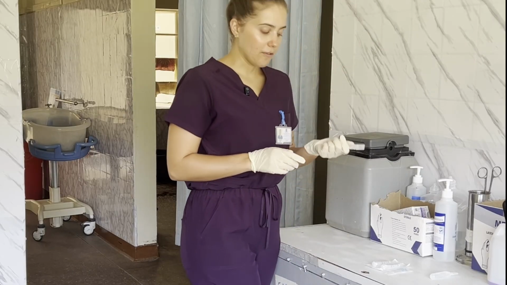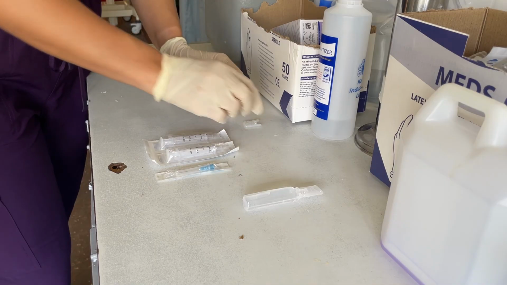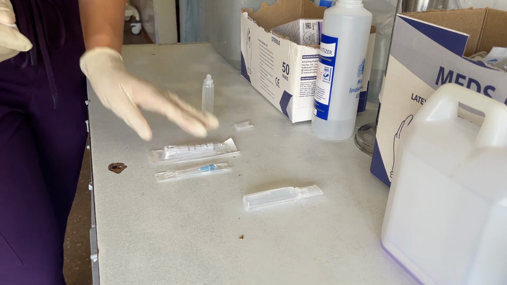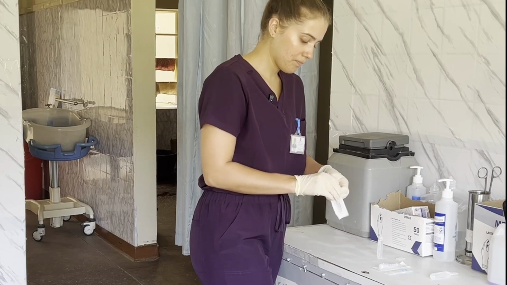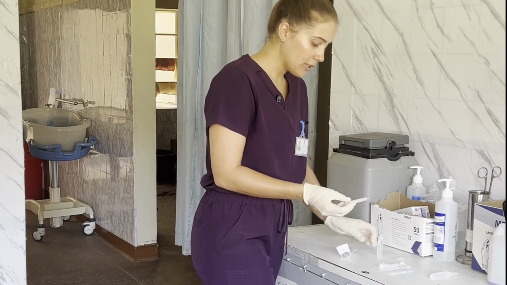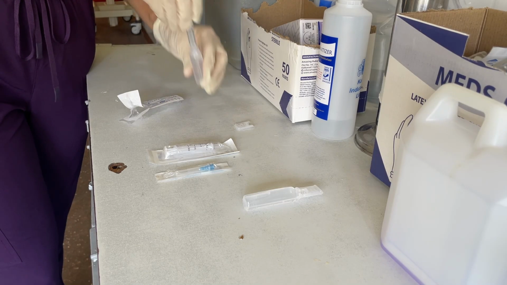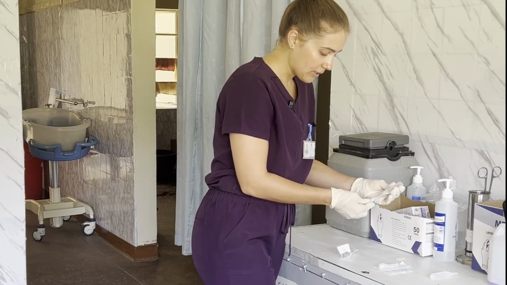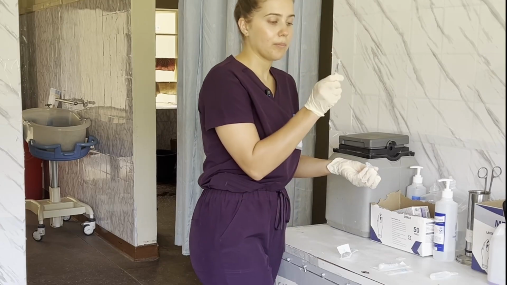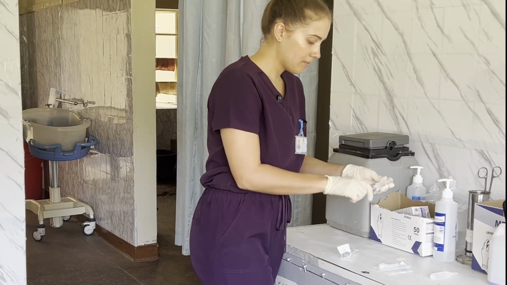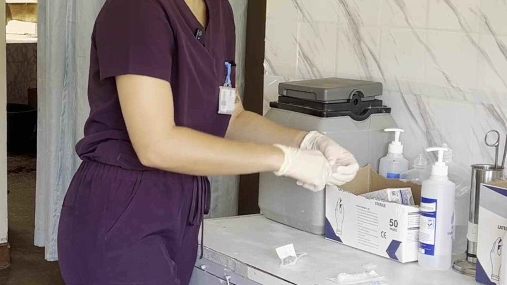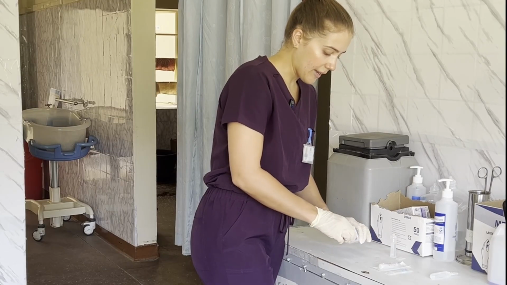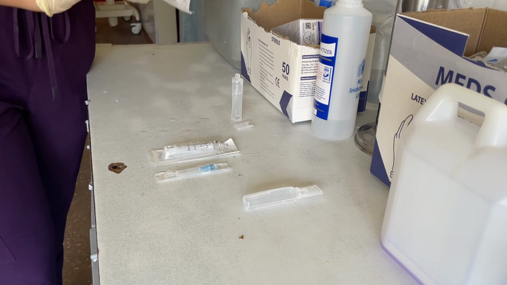But first I'm going to draw up the flush. So I have my water for injection. I'll just take the cap off the top, open my syringe. You'll need to draw up 2 milliliters, 1 milliliter before you give the medication, and then 1 milliliter for after. You might need to get some air out. Okay, so I have my 2 milliliter syringe. I'll put this back in the bag, making sure it's not getting dirty.